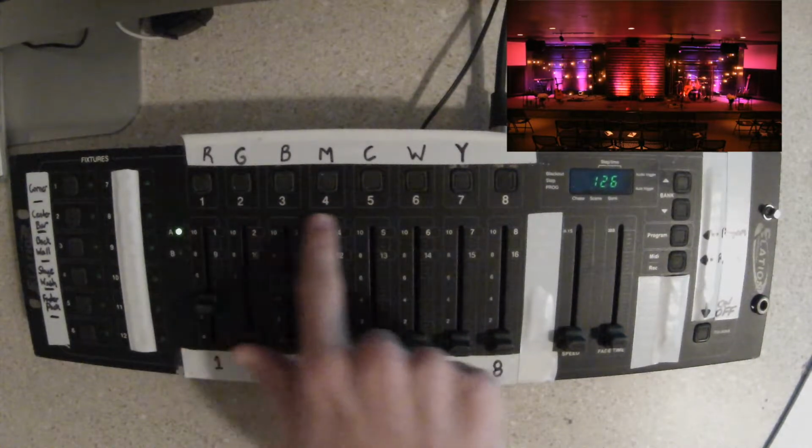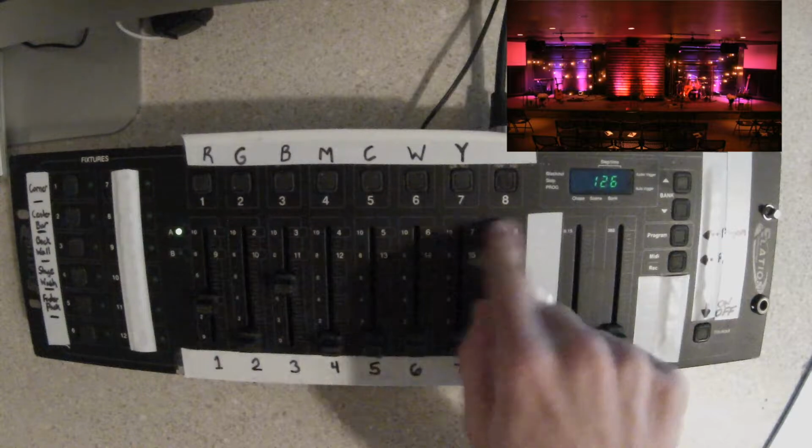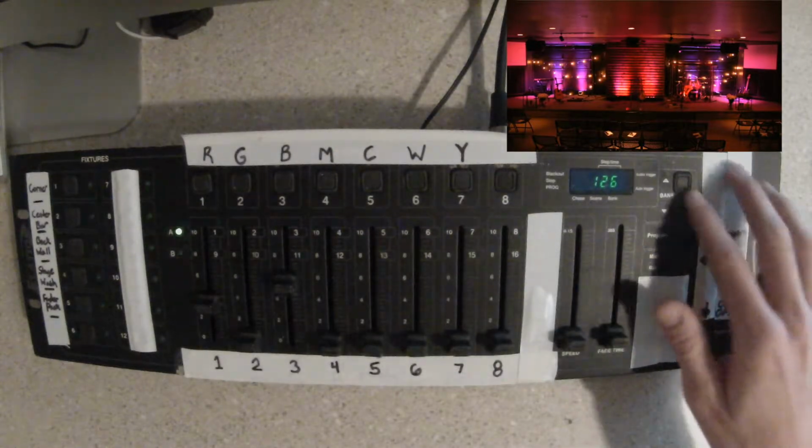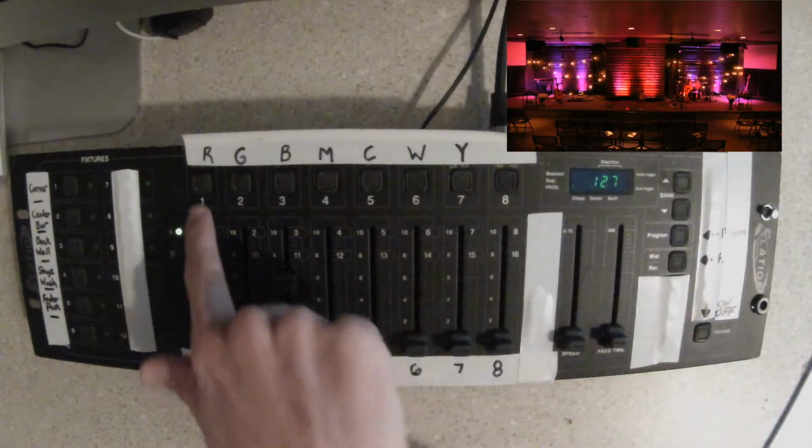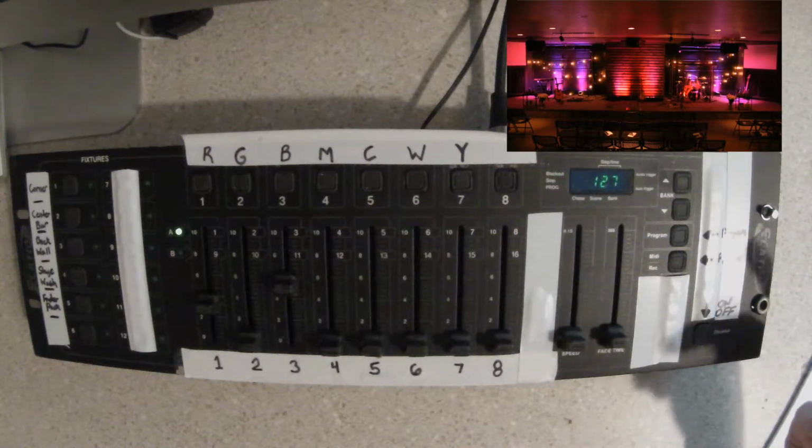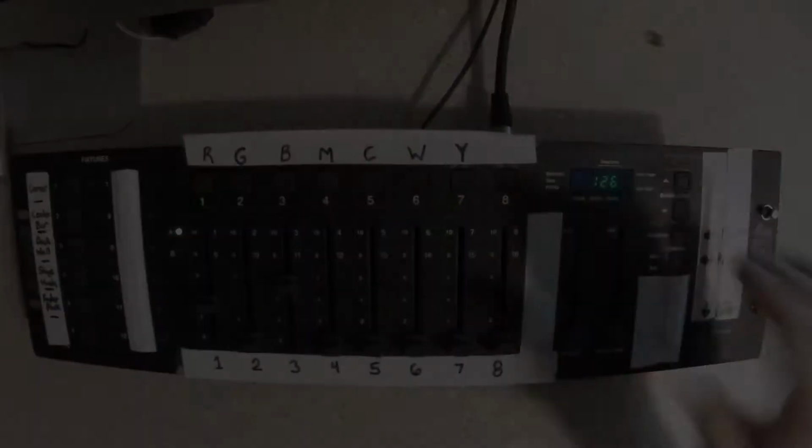I can continue doing this process all the way down the line, all the way through scene 8. If I wanted another bank, I could go to bank 27, start 1 through 8. I can continue going up, building my show however I want to do.